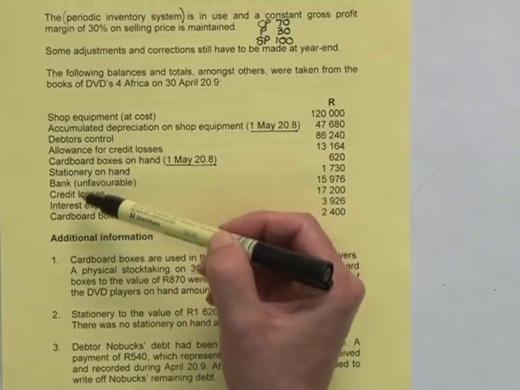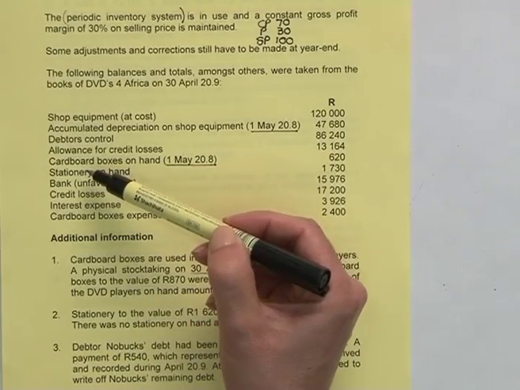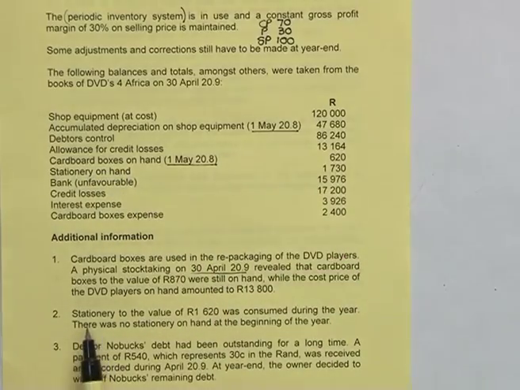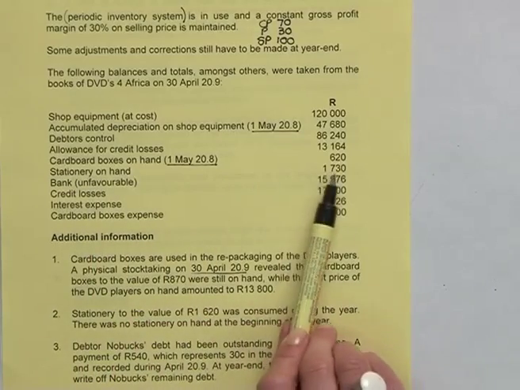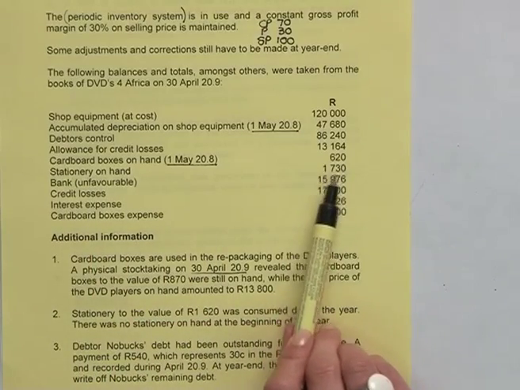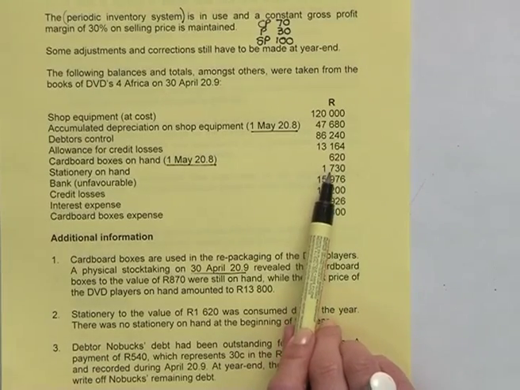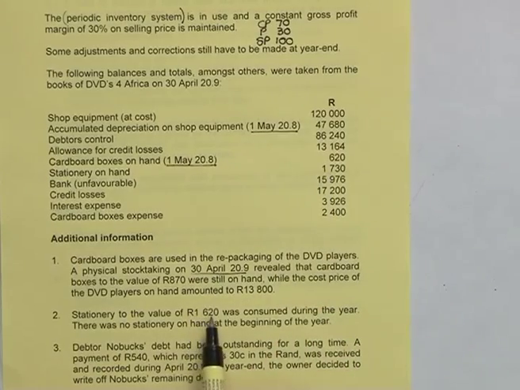Remember, you can either put it in the expense account or in the asset account when you buy it, and that will determine the direction of your adjustment at the end of the year. If they tell me that the stationery on hand, that means during the year that was available for consumption, 1,730. Of that, only 1,620 was consumed.